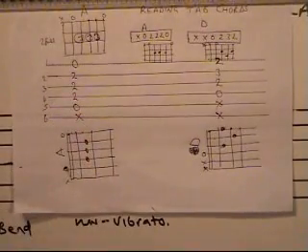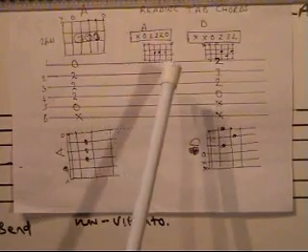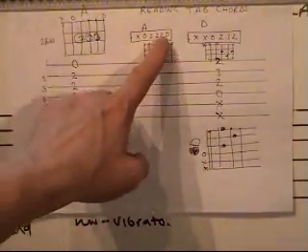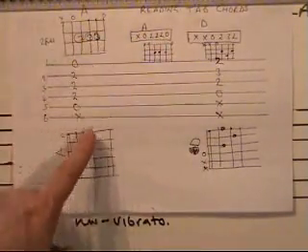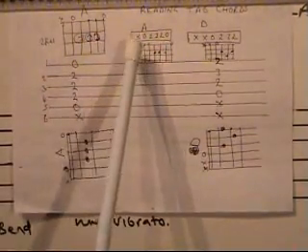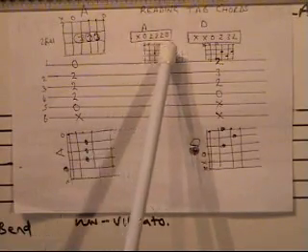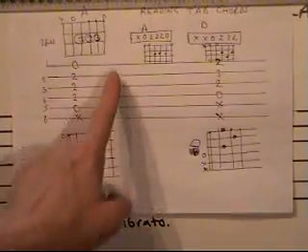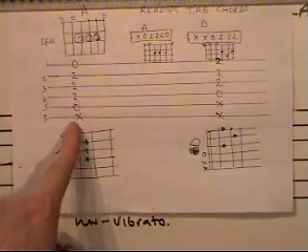Okay, while we're there, there's just another system you might have seen on tabs or internet sites or YouTube, another way of expressing this A chord. Basically, you see a series of numbers which would be 6 digits. The first is X, do not play.